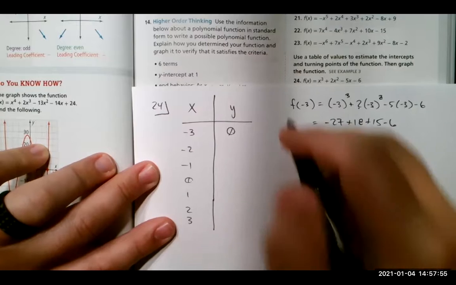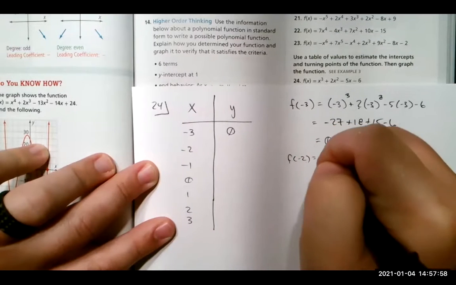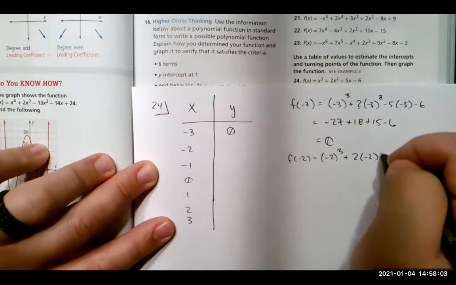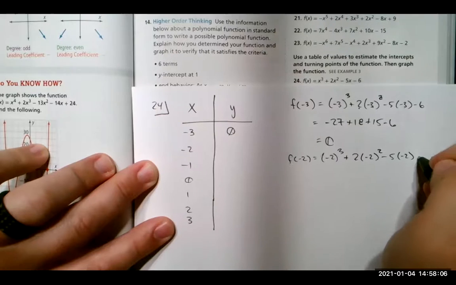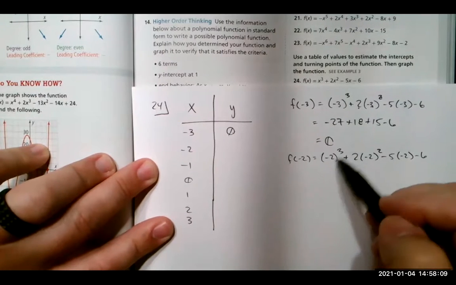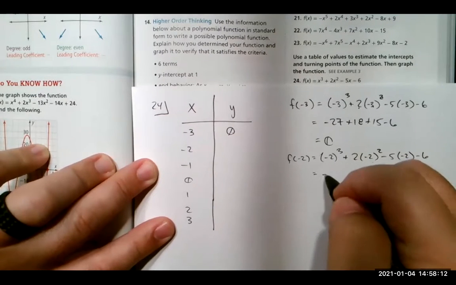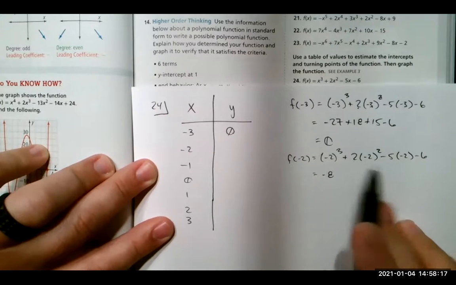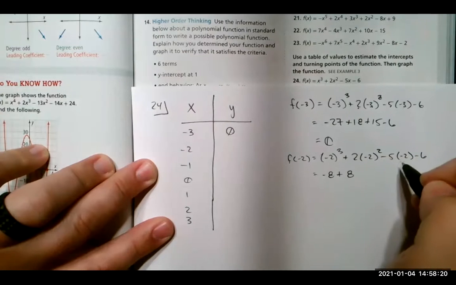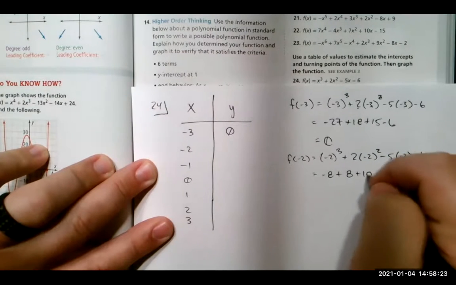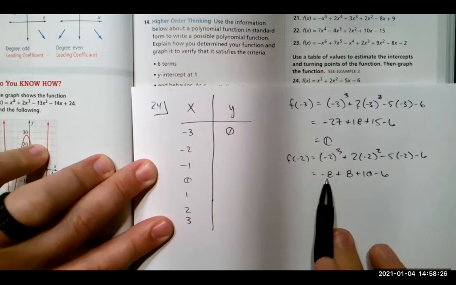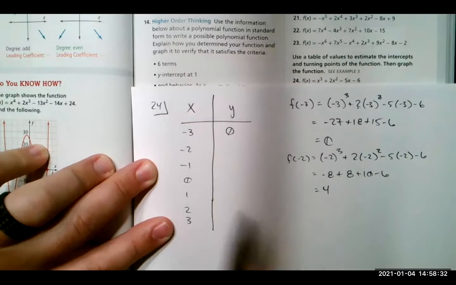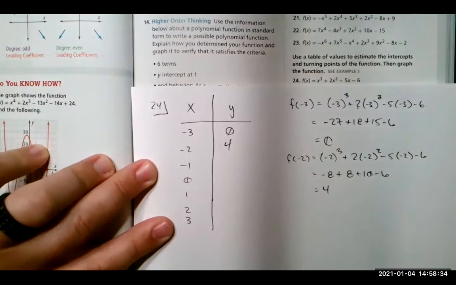Same thing with -2. You're going to follow the same process. F of -2 equals -2 cubed plus 2 times -2 squared minus 5 times -2 minus 6. -2 cubed, that's -8. Remember PEMDAS here, so -2 squared is 4. 4 times 2 is 8. -5 times -2 is 10 minus 6. -8 plus 8 is 0. 0 plus 10 is 10. 10 minus 6 is 4. So at -2, my y value is going to be 4.